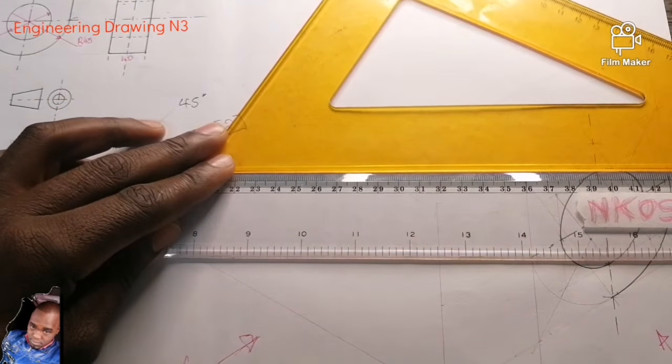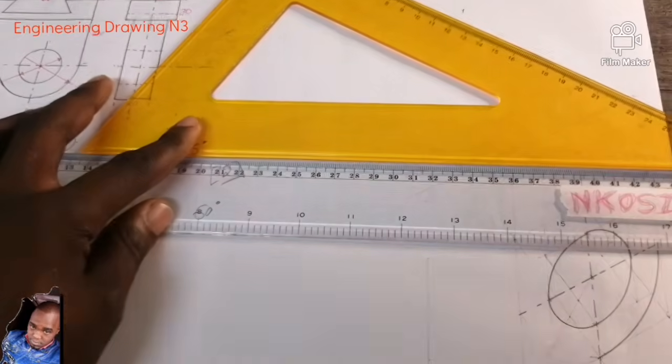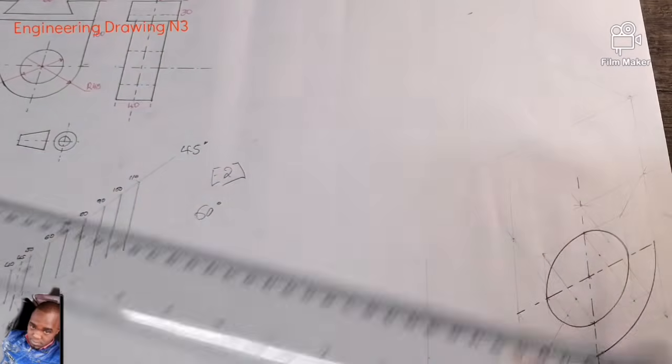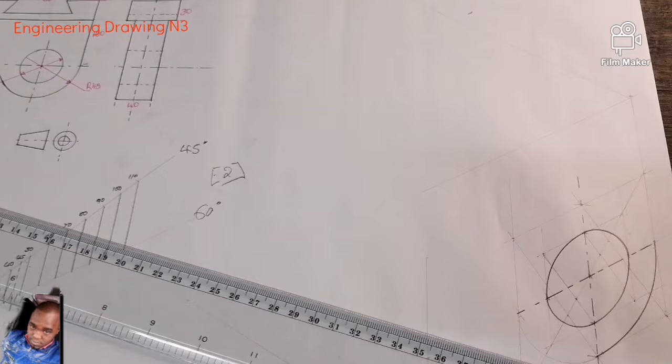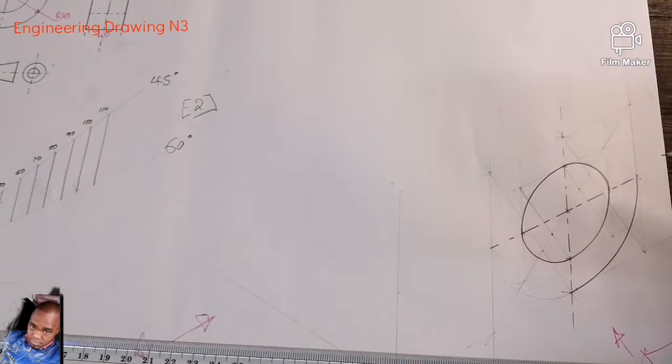Let me put my camera like this. Then from there, from here till there is 100 millimeter, which means without fear or favor, I can now draw it down. All right, you have to construct this faint.